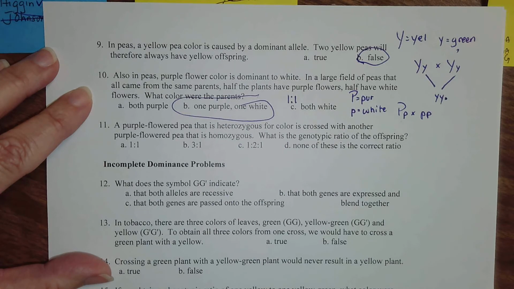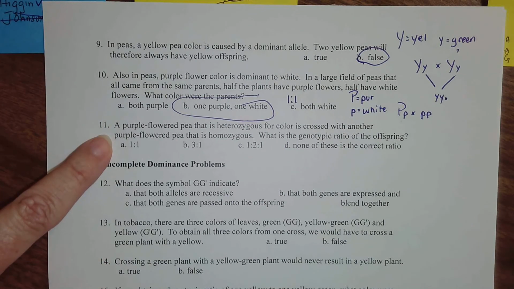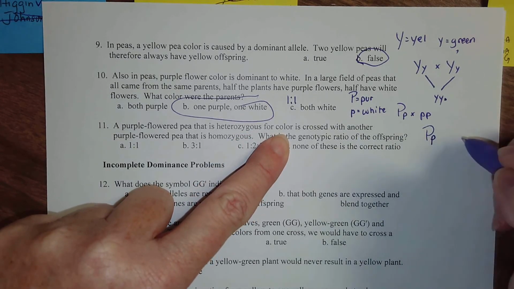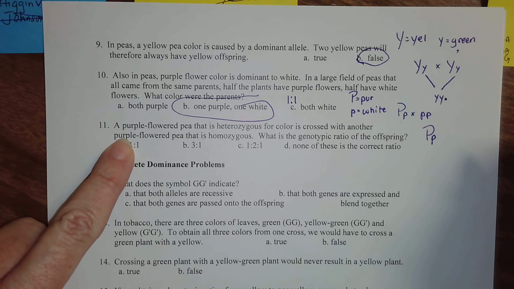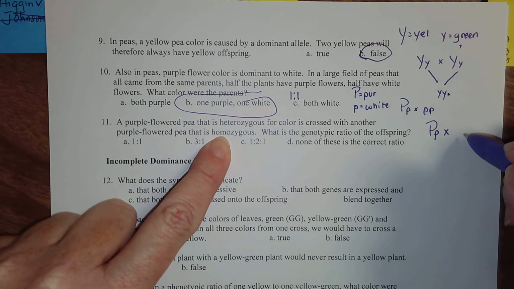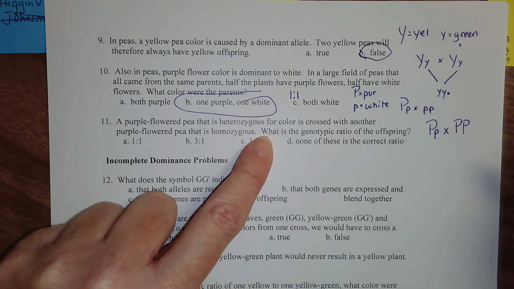So there's that answer. And finally, a purple flowered pea that is heterozygous for color, so heterozygous for purple, is crossed with another purple pea that is homozygous. So this one's homozygous for purple. That means he has 2 big P's. What is the genotype ratio of the offspring?